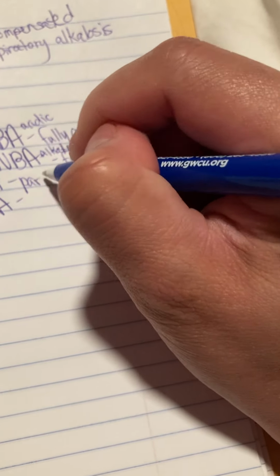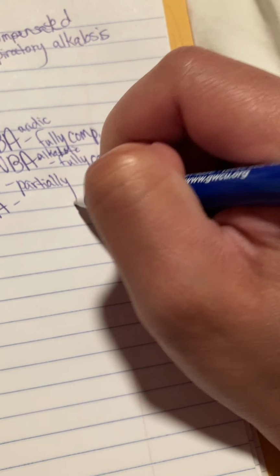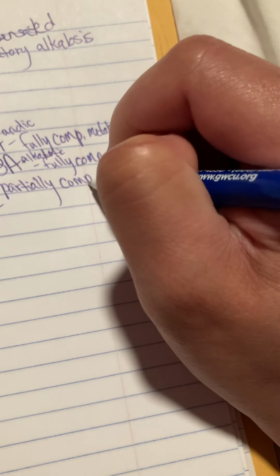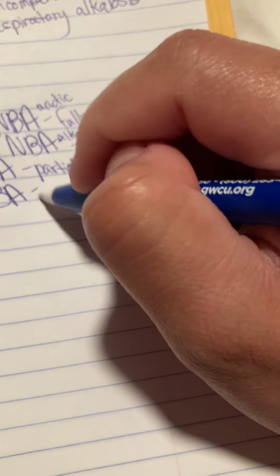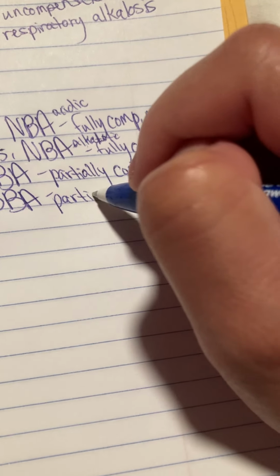And Abba is like his father, but because he's a child, he's partially compensated, metabolic acidosis. And Biba is like his mom, but he's partial because he's a child, partially compensated, respiratory alkalosis.